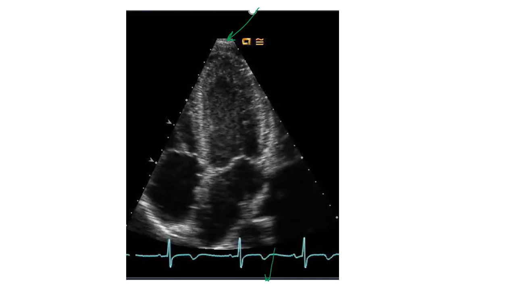So just below the probe in the apical 4-chamber view is the left ventricle. Posteriorly is the left atrium, and then the right atrium, and the RV. And this is the mitral valve, and this is the tricuspid valve. So this is the classical 4-chamber view of the heart.